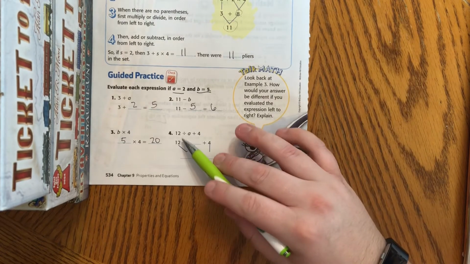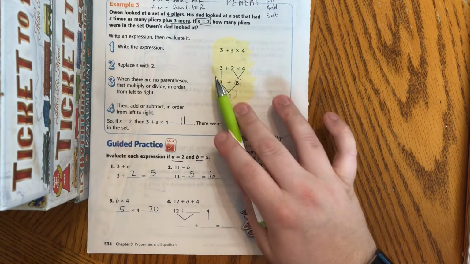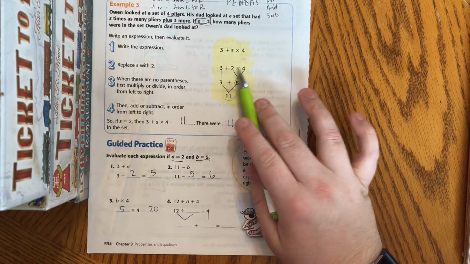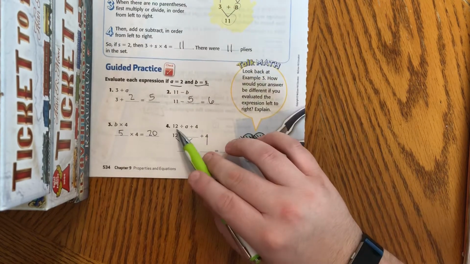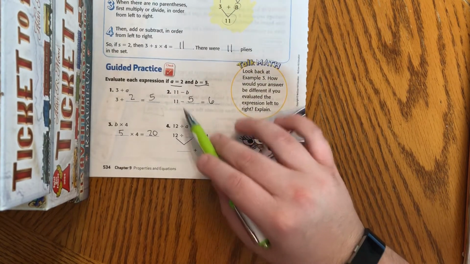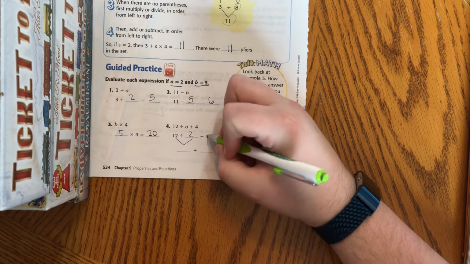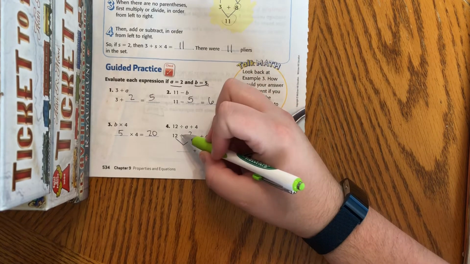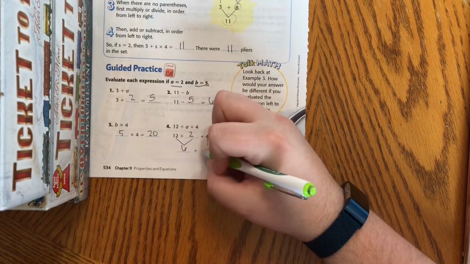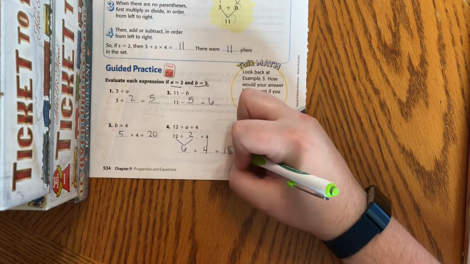And then this next one we have to do what we did up here in example 3, where you have to do your multiplication or division first and then add or subtract. So we have 12 divided by A plus 4. Well, A equals 2, so 12 divided by 2 plus 4. And then we do division first. So 12 divided by 2 is 6, plus, bring down our 4, 6 plus 4 equals 10.